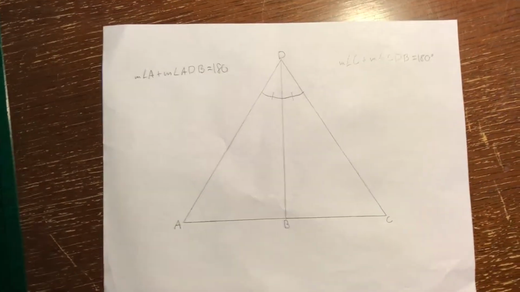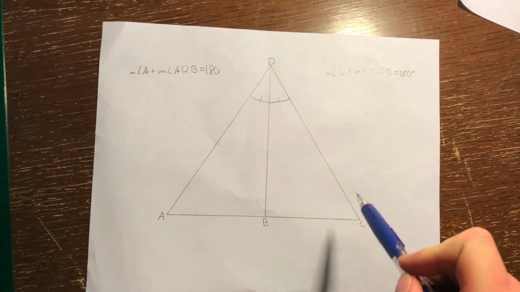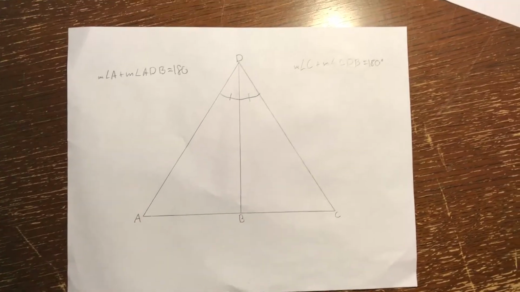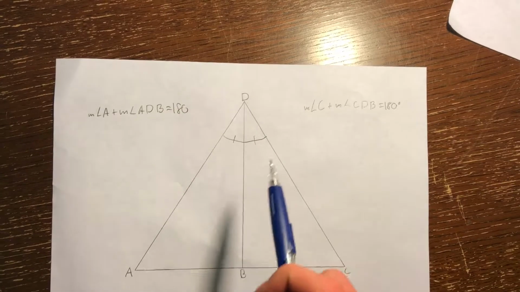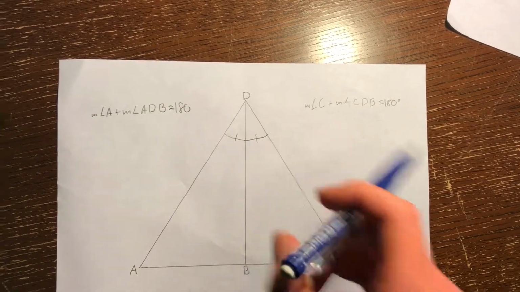And now, since we have to prove this, the way we do that is we first look at these two right here, and we notice that they both equal 180.